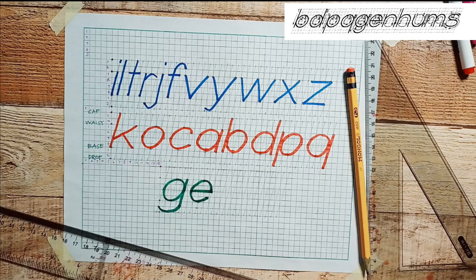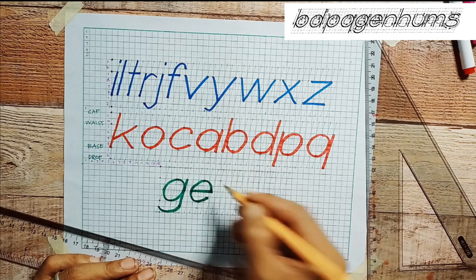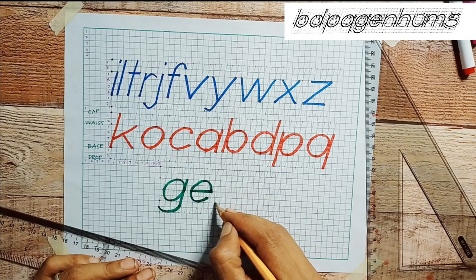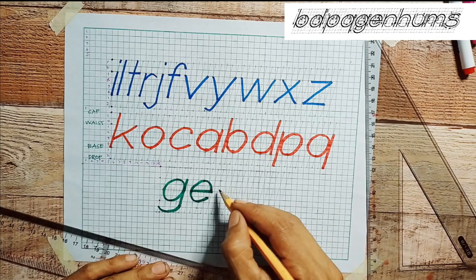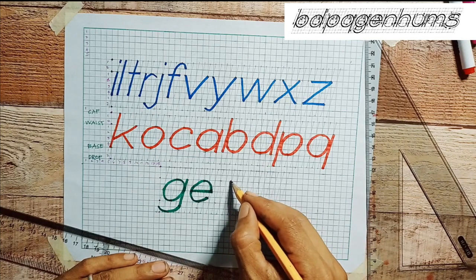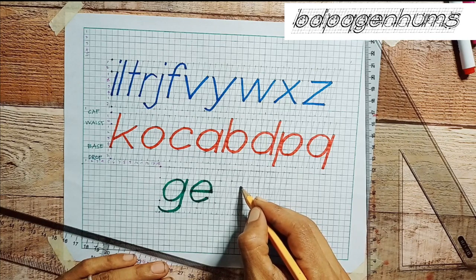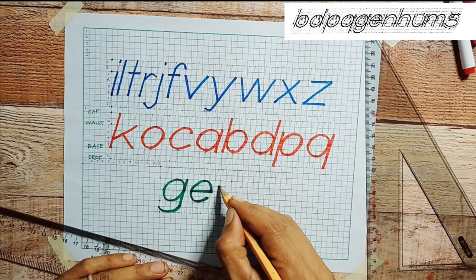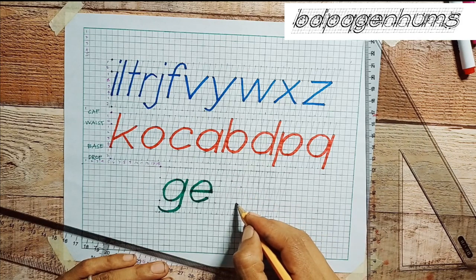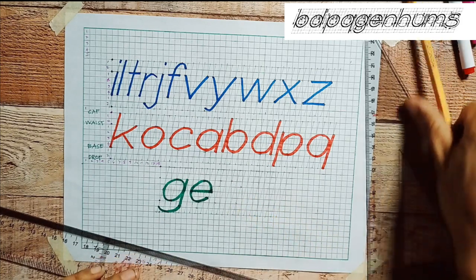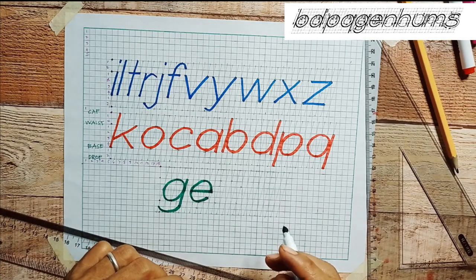After letter E, it should be letter N. Mark 1, 2. Then we just cover 4 boxes. 1, 2, mark it. 1, 2. Over here, this box. There. Because you'll get your curve there. Okay. And towards your baseline. Okay. So we will be doing N with 2 strokes.